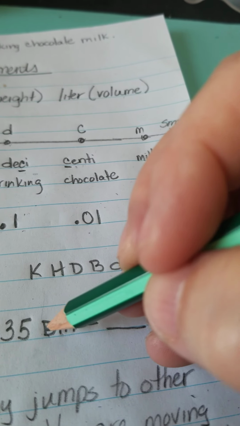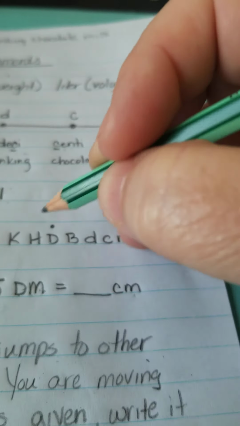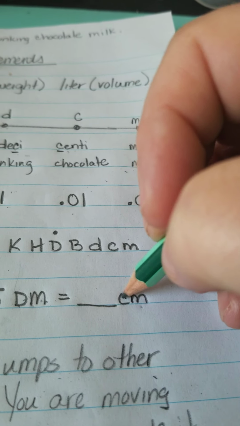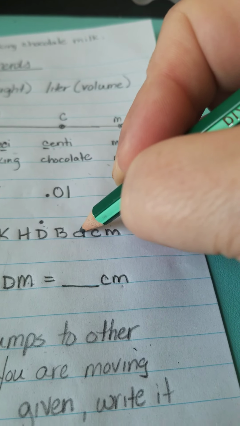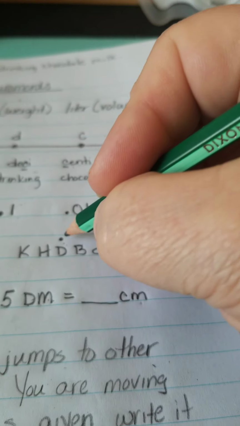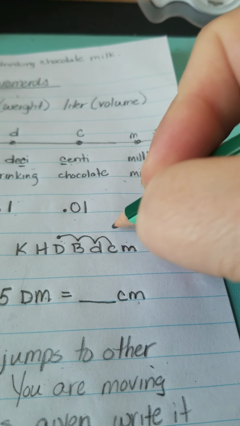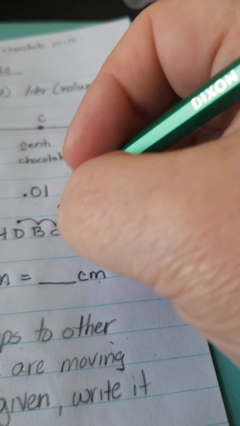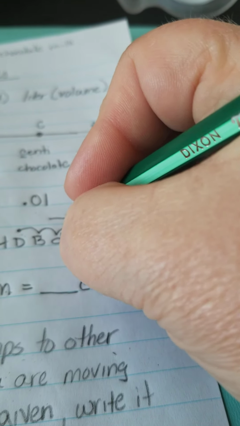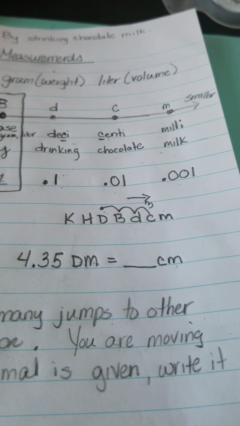Deca, uppercase D. It starts here, and it's going to centimeter. So I need to figure out how many jumps. And I'm kind of jumping off of each letter, all right? So that's going to be 1 jump, 2 jumps, 3 jumps. Before I forget, I'm going to put a 3. 3 jumps. Which way did I go? I went this way. All right. Not bad, right? We got this.